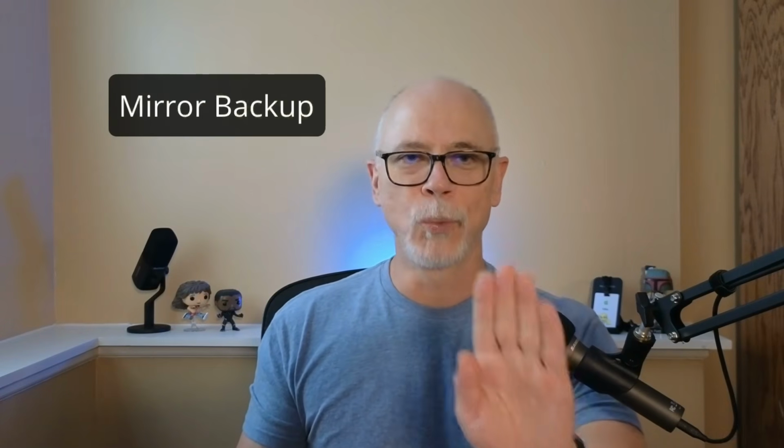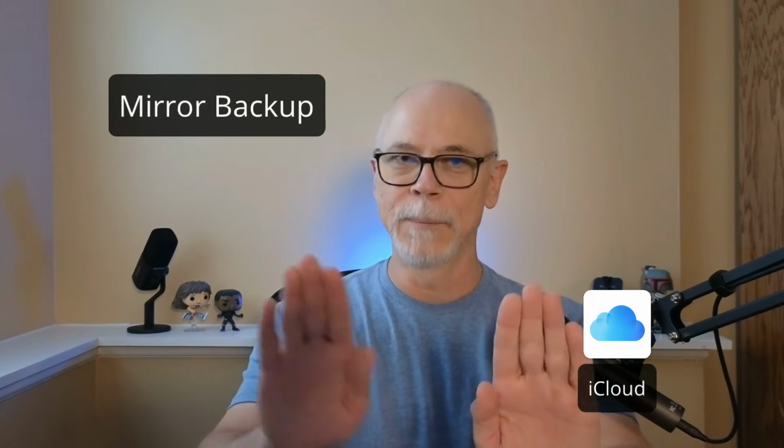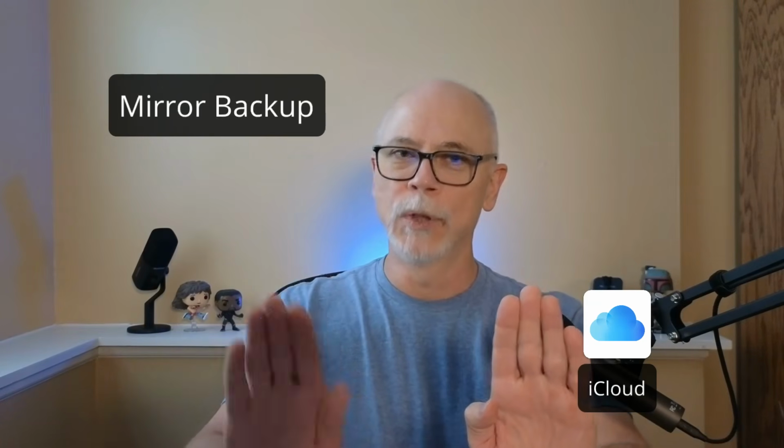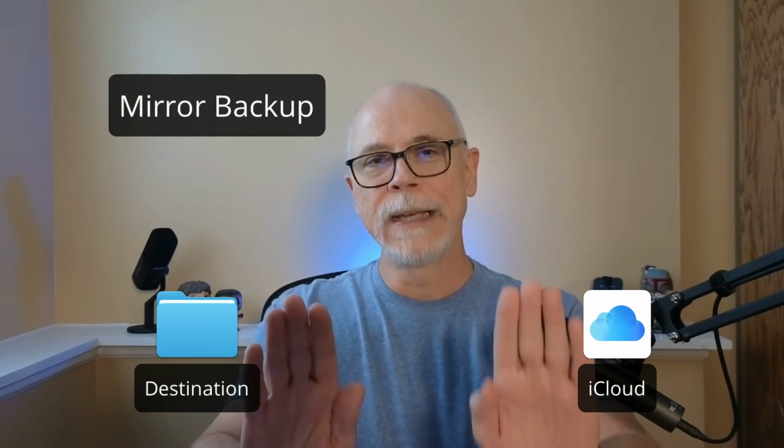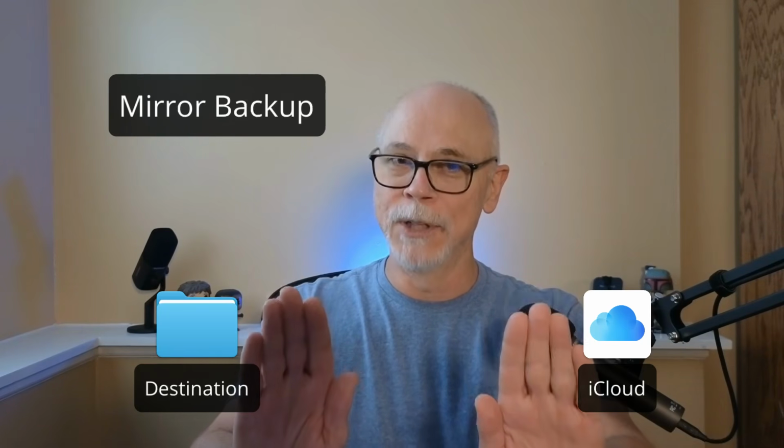There's also another mode called mirror, and that's where it will take that full, complete backup, and then whatever happens up in iCloud, it will make that happen on the local destination copies as well. So if you add a photo, it'll add a photo. If you delete a photo, it'll delete the photo. So you have to really want there to be a mirror, because this leaves you vulnerable to accidental deletions.